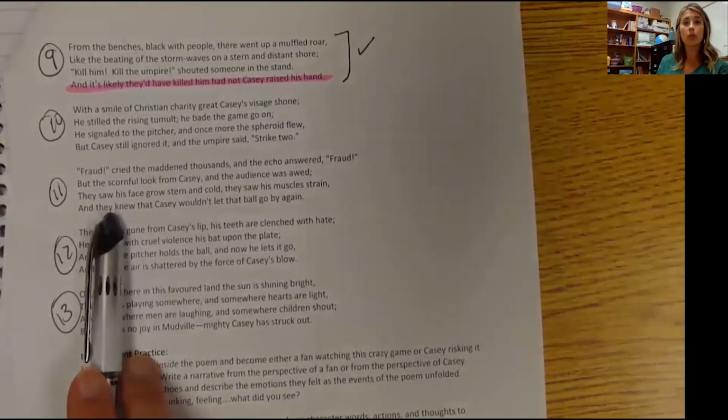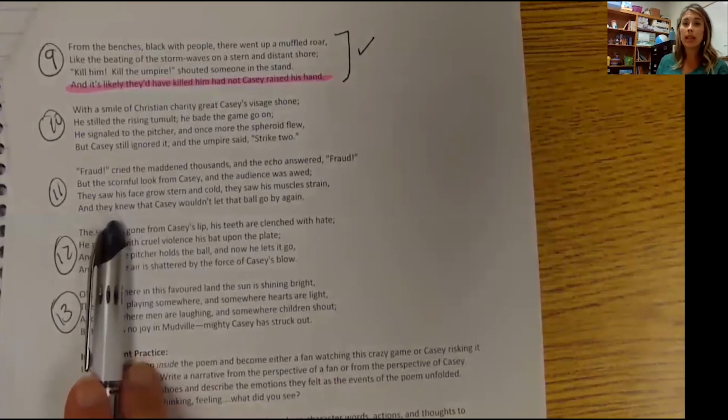With a scornful look from Casey, and the audience was awed. They saw his face grow stern and cold. They saw his muscles strain. And they knew that Casey wouldn't let that ball go by again.